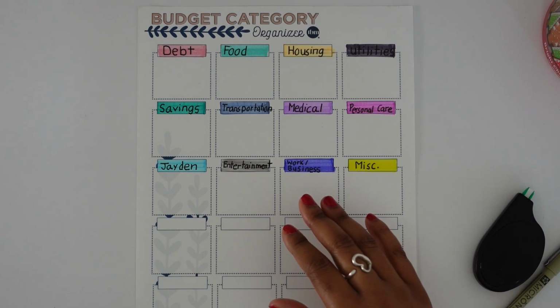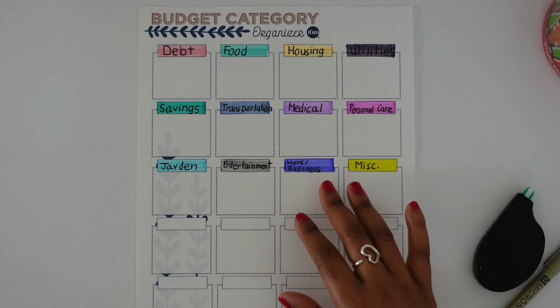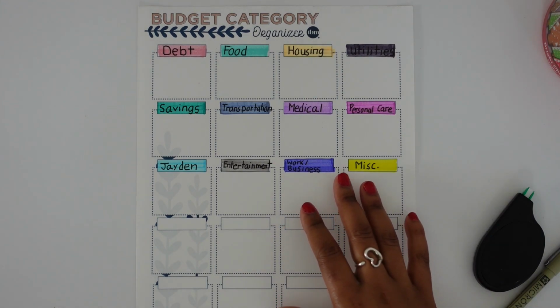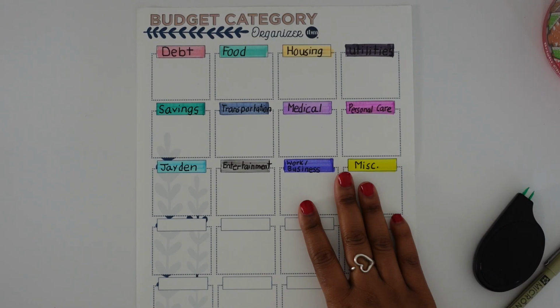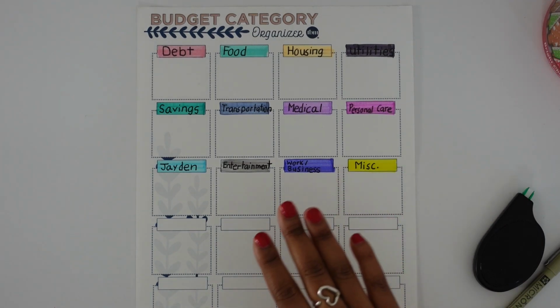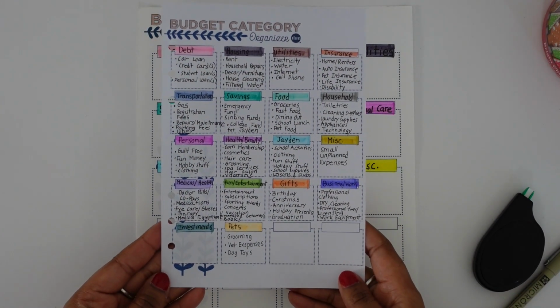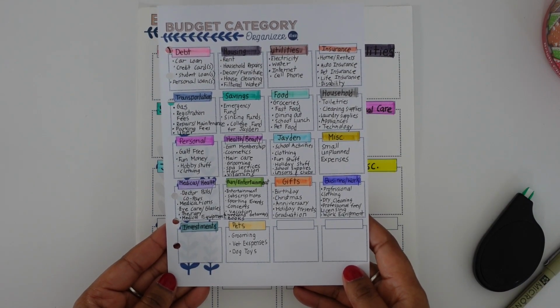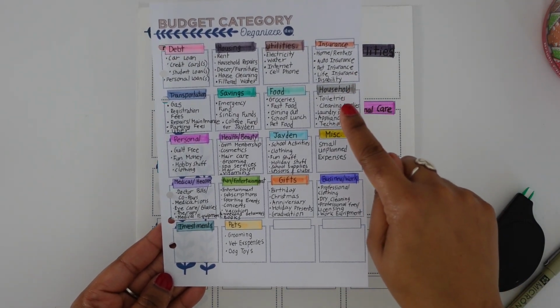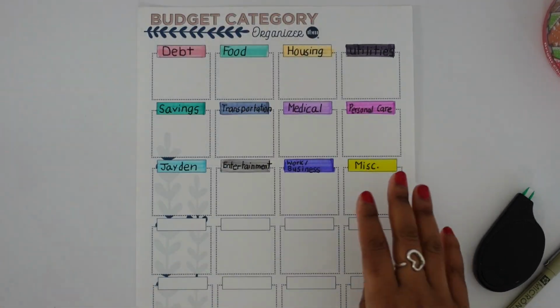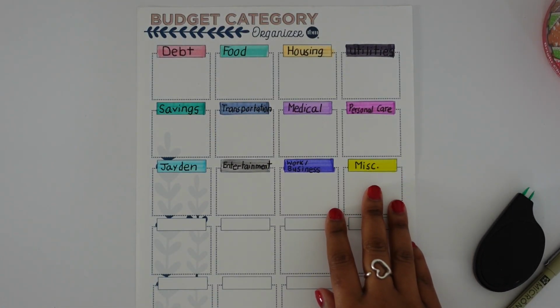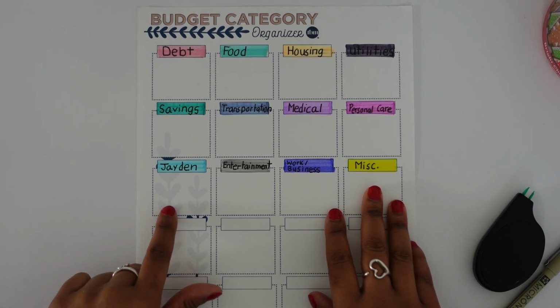Last year, I did set up my budget categories as well. However, this year I do want to condense my budget categories. I don't want to have as many. Here is a look at my budget categories from last year, and there were 4, 8, 12, 16, 18 budget categories. And this year I do want to go from 18 down to 12.